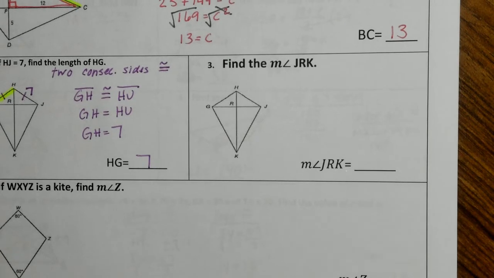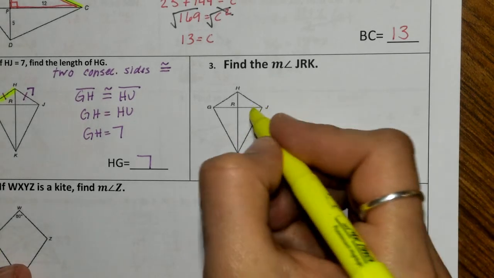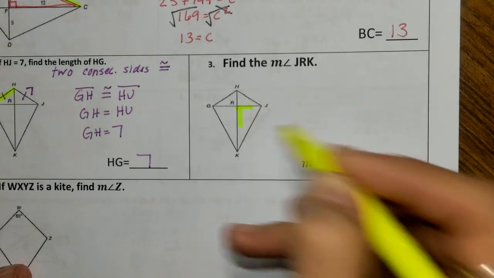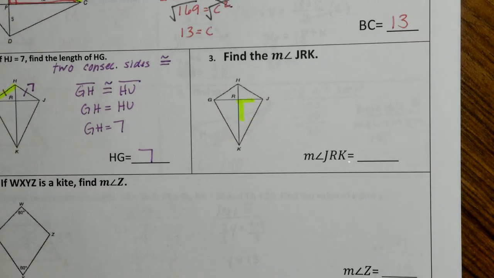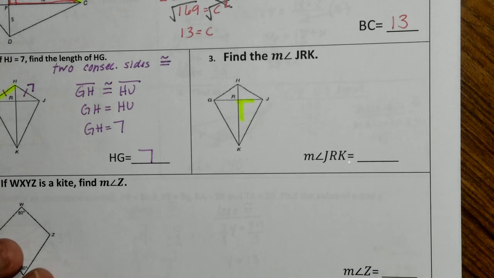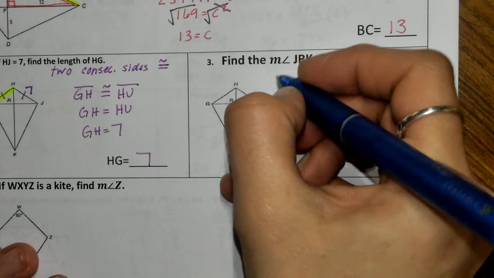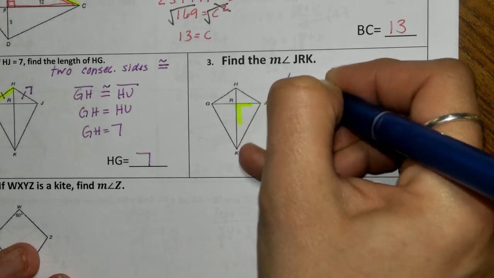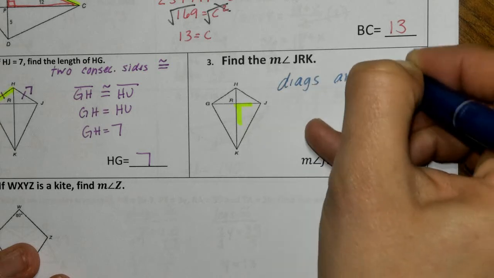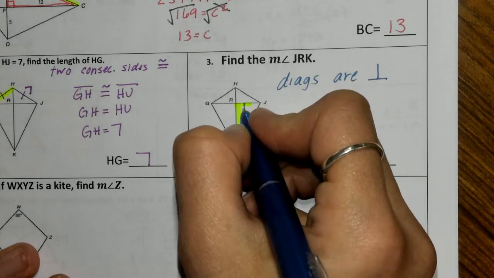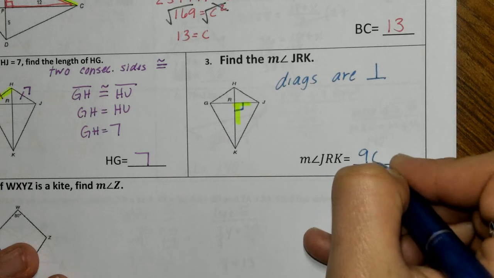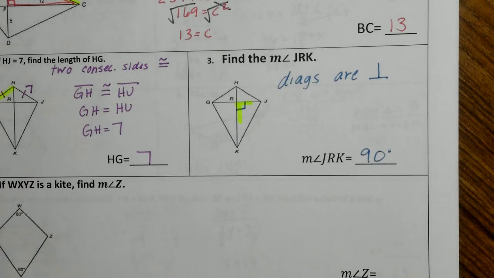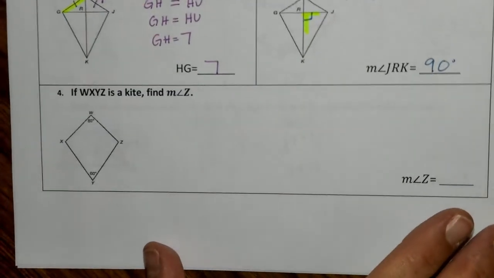Number 3, we want to find the measurement of angle JRK right here. There is absolutely no adding, subtracting, solving for anything that we have to do here, because all we have to do is remember that your diagonals are perpendicular. So we're going to have a 90-degree angle, so it's automatically just 90 degrees. Bam! Really easy problem to do there, right?